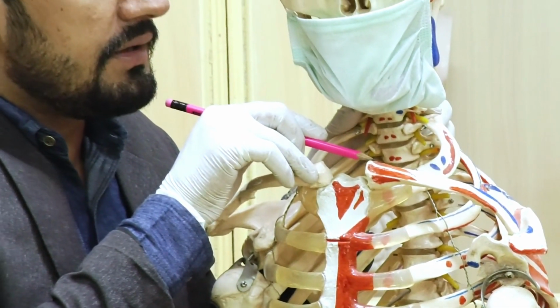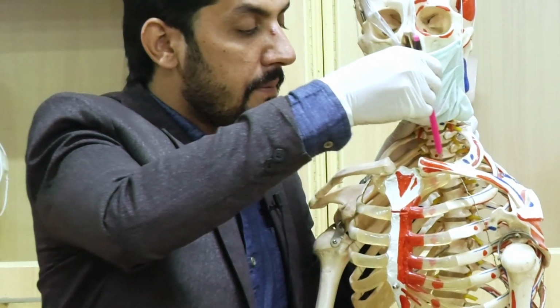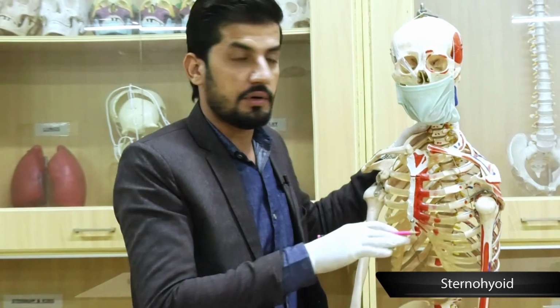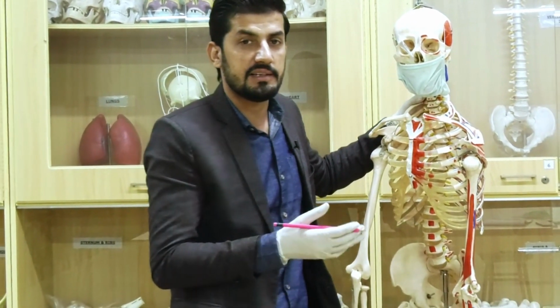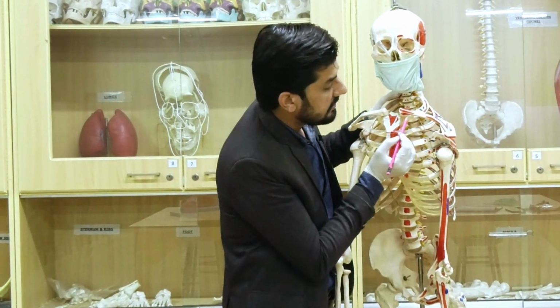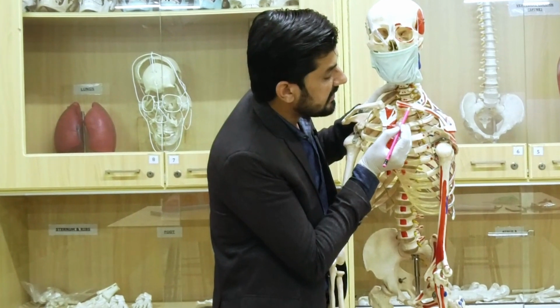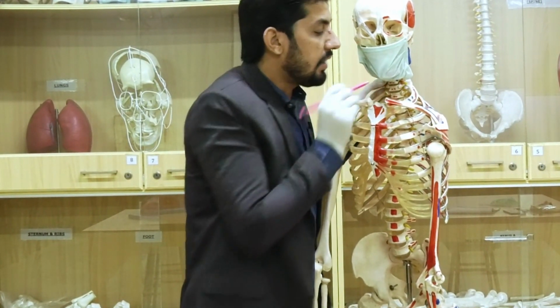above all these landmarks, you can see this landmark, this one, is for the sternocleidomastoid. Just to show you, the arrangement is not exactly like this, but in order to demonstrate, this is the pec major, the first one, and here you can see this one is the sternocleidomastoid, the clavicular part, and then you have the sternohyoid muscle.